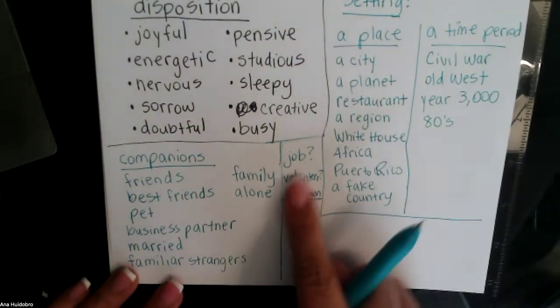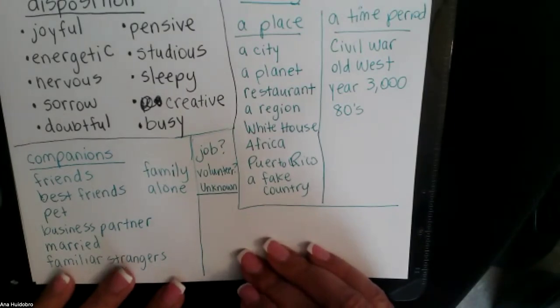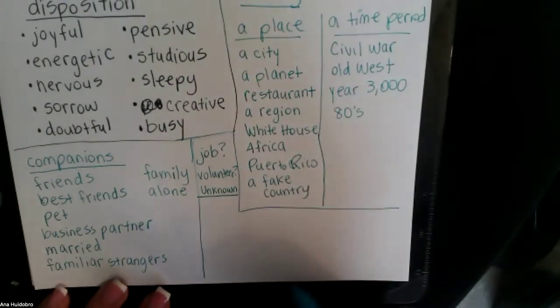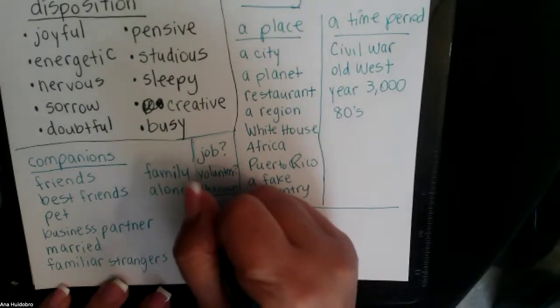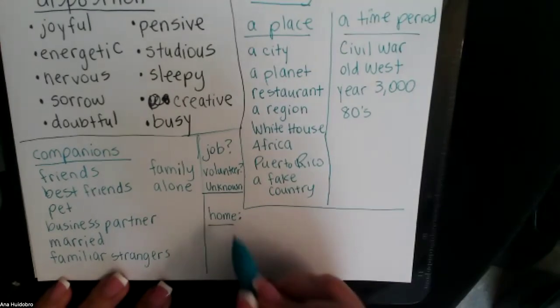That could be a student as well. Are they a student? If your character is a kid, they're not going to have a full-fledged job, but they will be a student. And the last thing we're going to talk about is, where do they live? What's their home? So I do want you to write home.